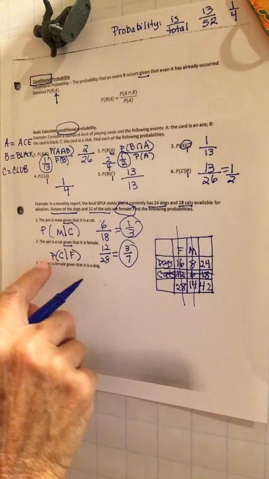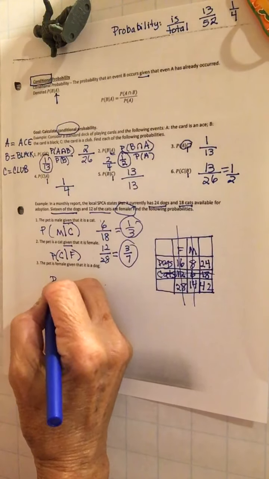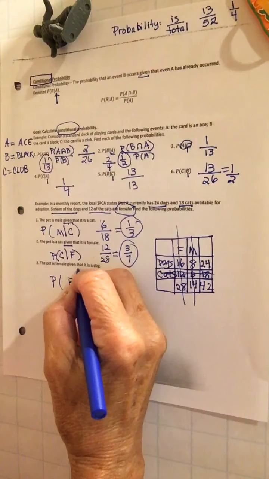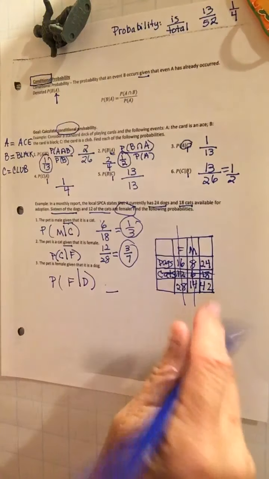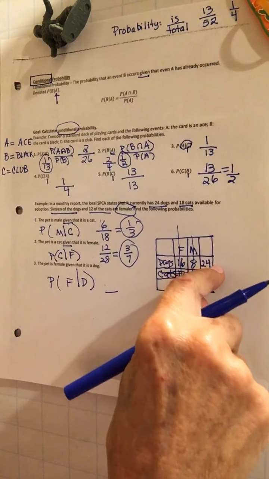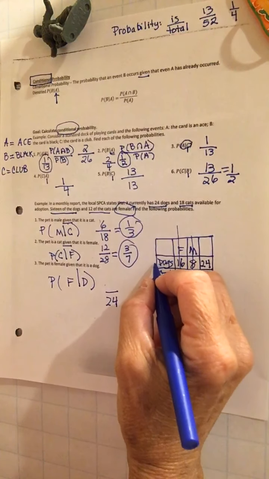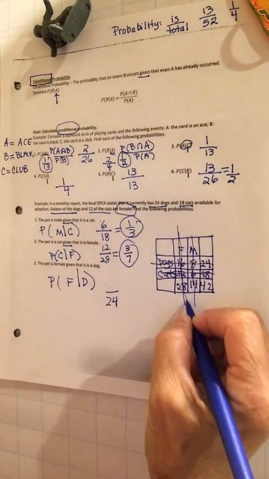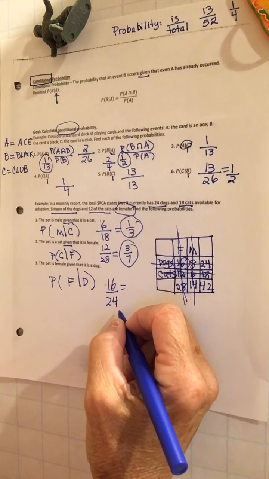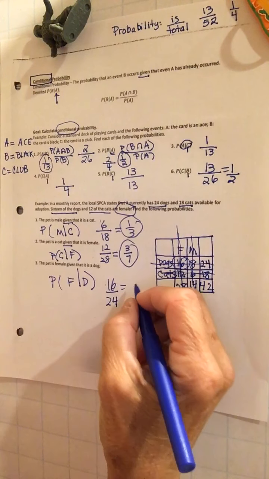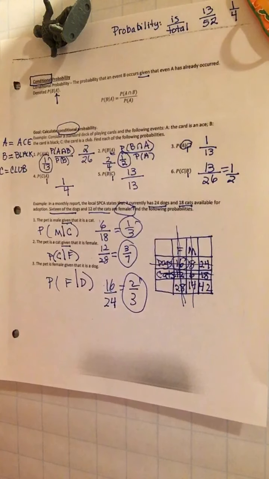And then the last one said the pet is female given that it is a dog. So the probability that it's female given that it's a dog. So my denominator is dog. So how many total dogs do I have? 24. And it's got to be a female dog, so I go dogs, female, and my intersection is 16. Divide them both by what? 8, I think? Yep, 2/3. And there's my answer. So that is conditional probability.